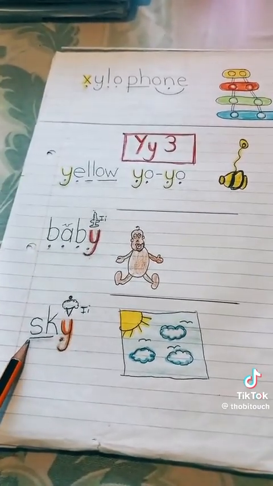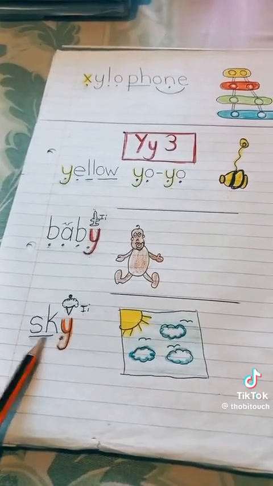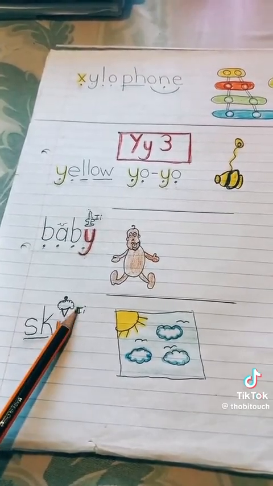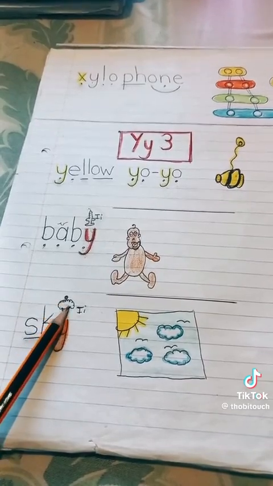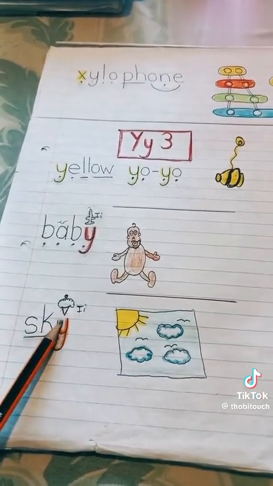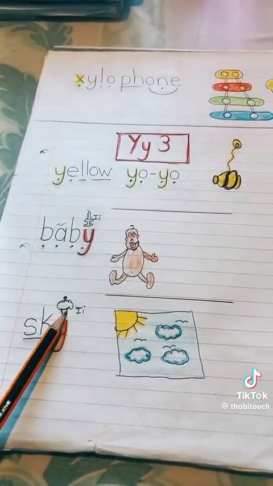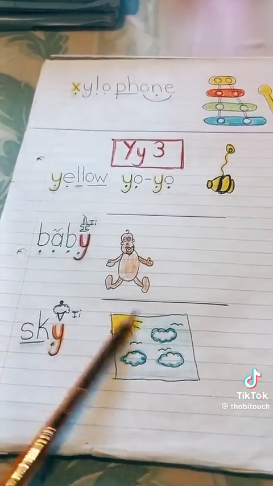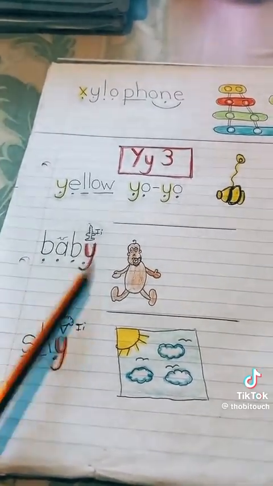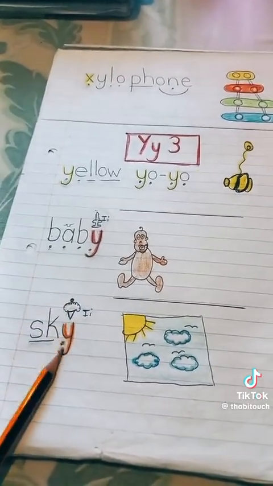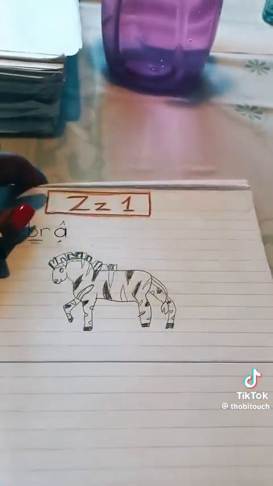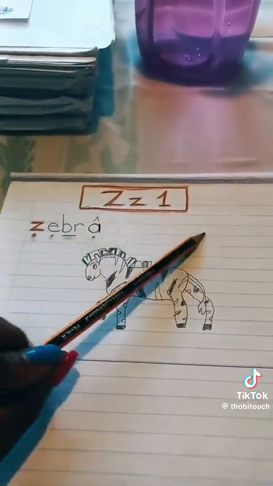And then you will write the word sky. You will code it with a line for sk and a dot for I. And then you will write the letter I and your ice cream next to it, just to remind yourself that in the word sky, the letter Y sounds like I for ice cream. You will draw your sky and you will color it in. You will color code the E sound in baby in red, and you will color code the I sound in sky in orange.